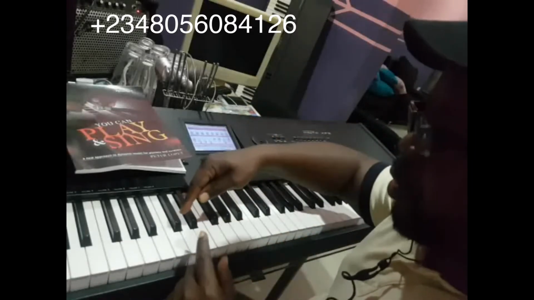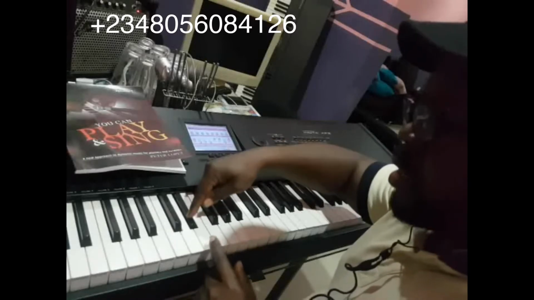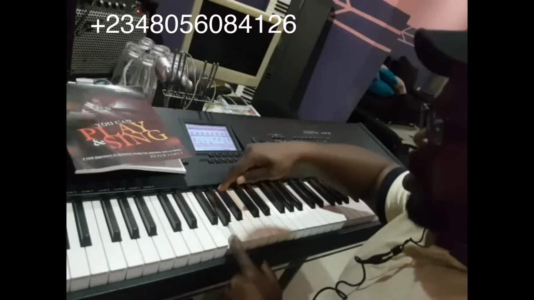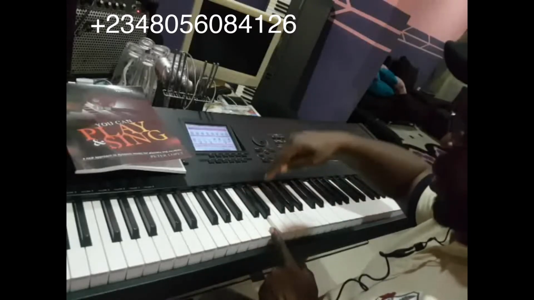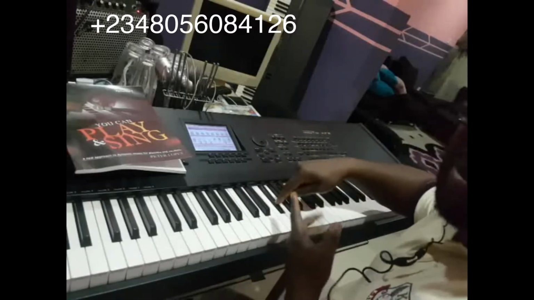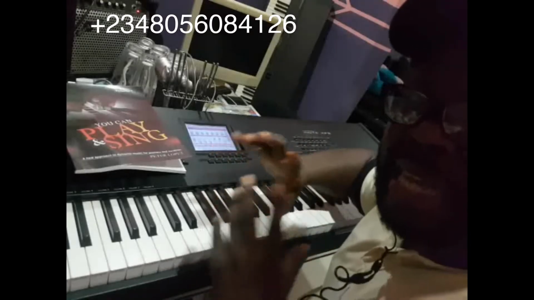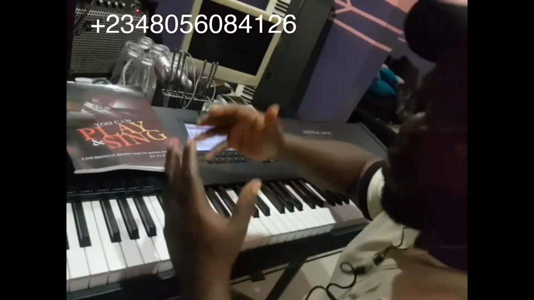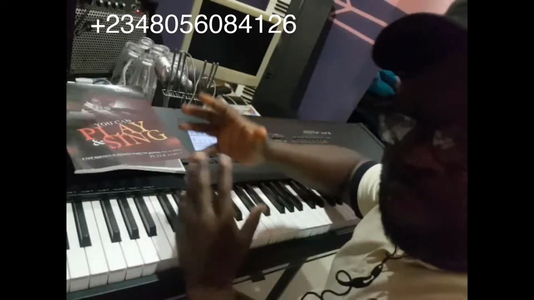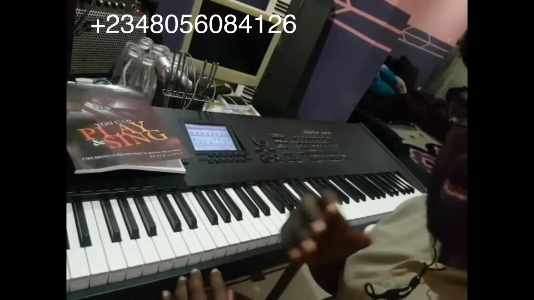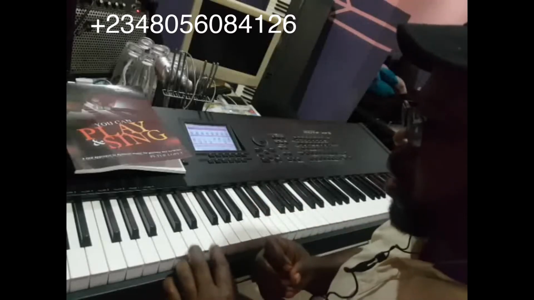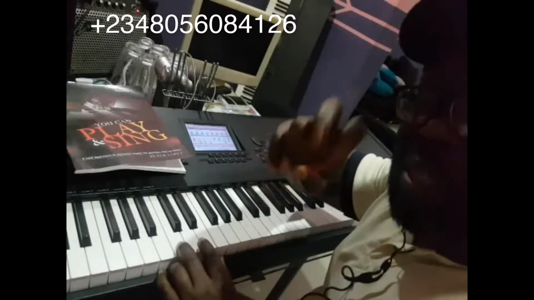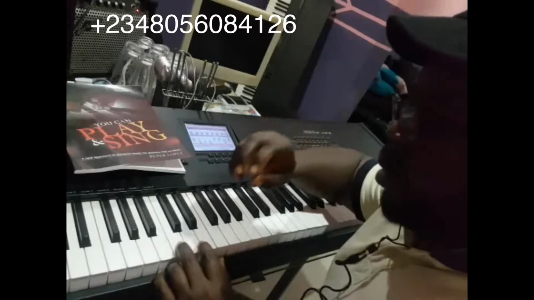Now, looking at the keyboard, the keyboard is even arranged in that order to suit that pattern. We have the semitone, semitone, semitone, and so on. Semitone does not represent any key. It's just a way of moving from one note to another. Now, a whole tone is a distance twice a semitone. A whole tone is 2 semitones put together.